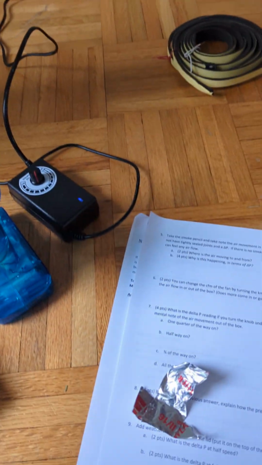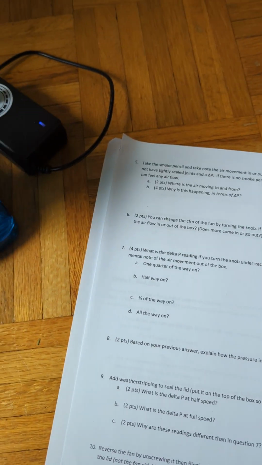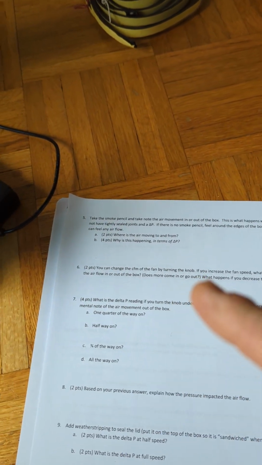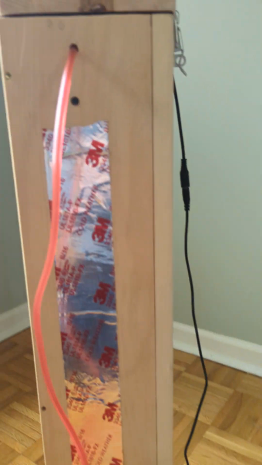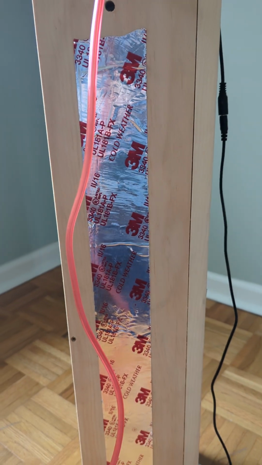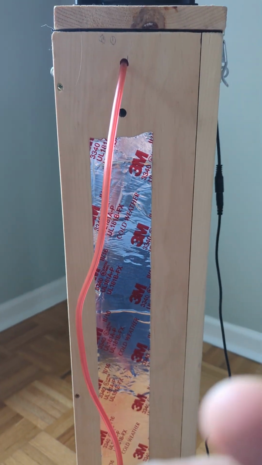So you can see that the air is moving from inside to outside, and I want you to think about that. This is number 5B. Why is the air moving from inside the box to outside the box? And don't just say because the fan's blowing air in there. You have to express that in terms of delta P, the difference in pressure. How is that driving that air movement?